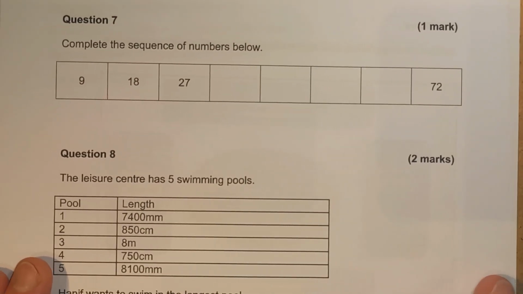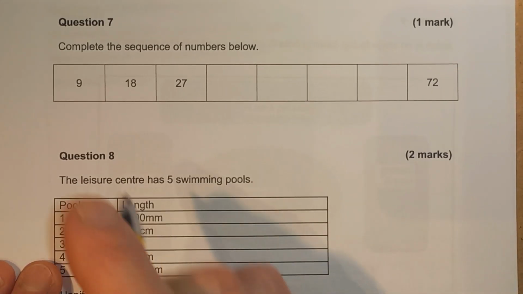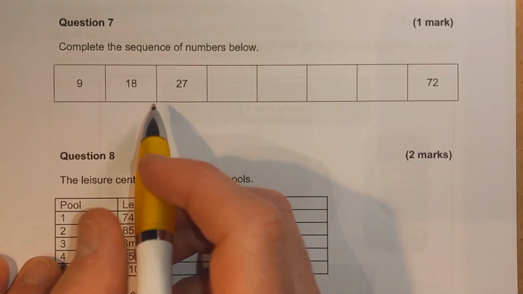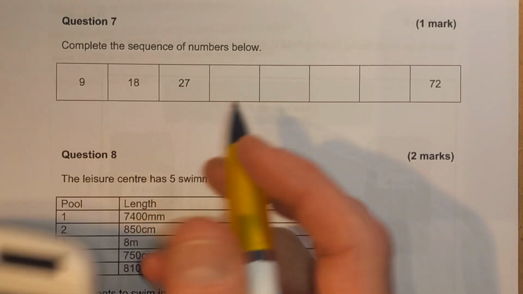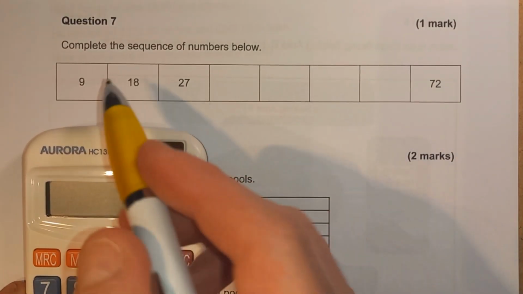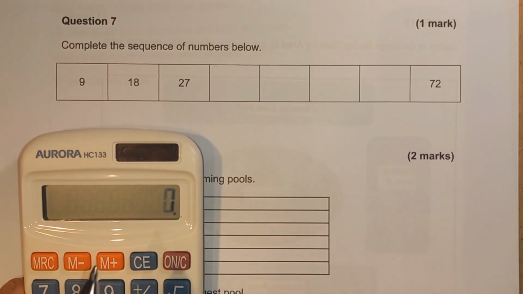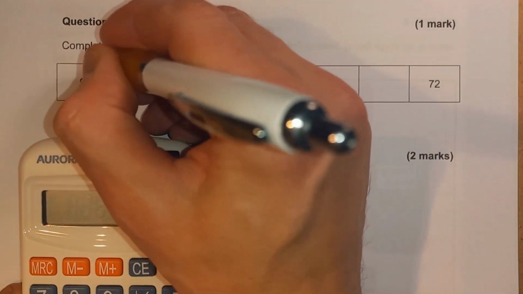Okay, question 7. Complete the sequence of numbers below. So we've got 9, 18, 27. Well, with these, it's always good to see what the gap between the numbers is. And we've got our calculator we can use. So to find the difference between them, we're going to do the bigger number, the 18, minus 9. And we get a difference of 9. So what we're saying is we're adding on 9 there.